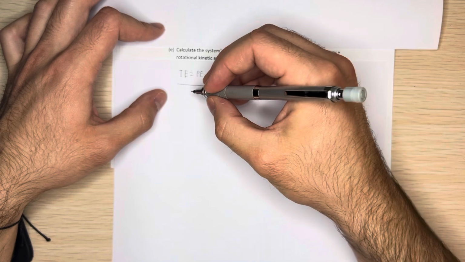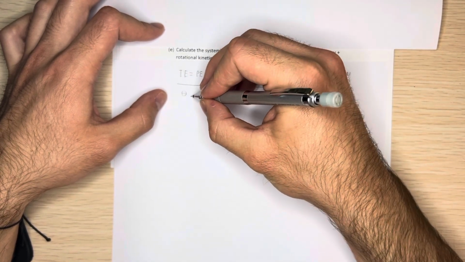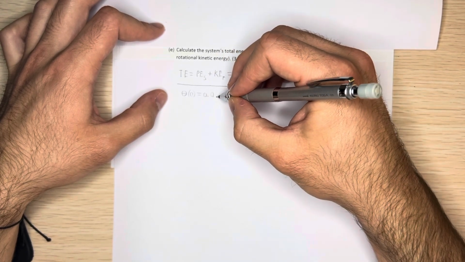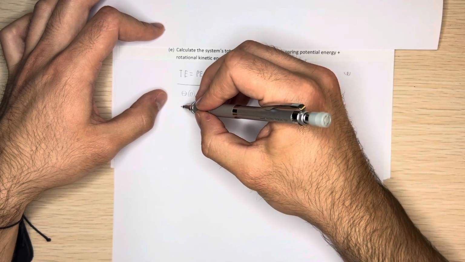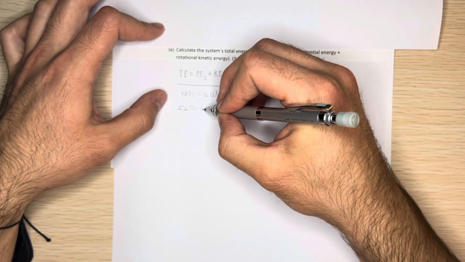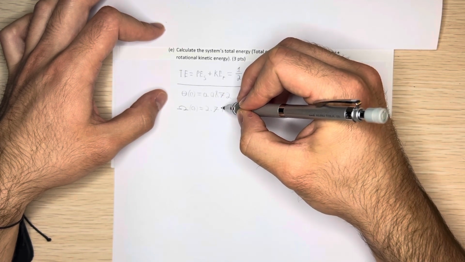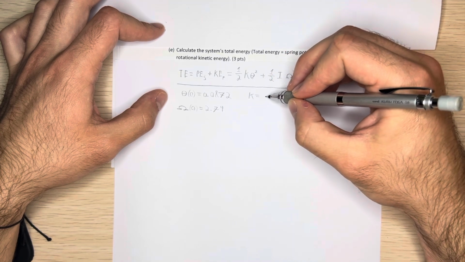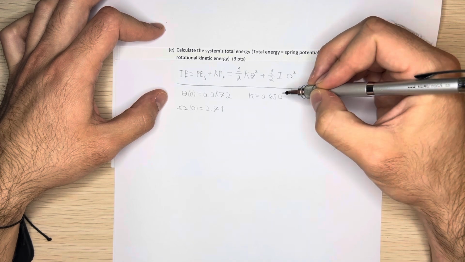So let's go ahead and write down our known values. We know that theta at time 0 was equal to 0.0872, and we know that the angular velocity at time 0 was equal to 2.74. We know that the spring constant K is equal to 0.650.